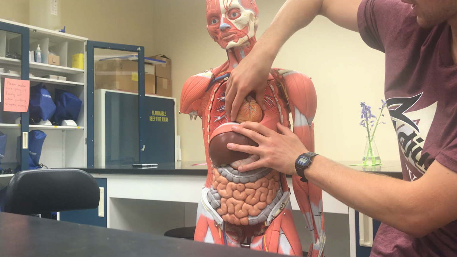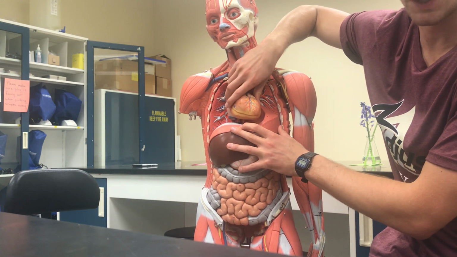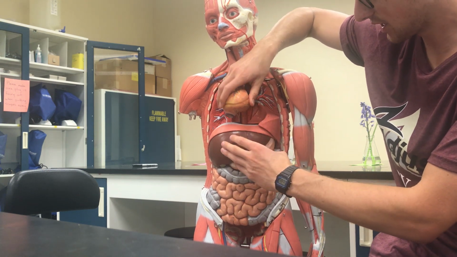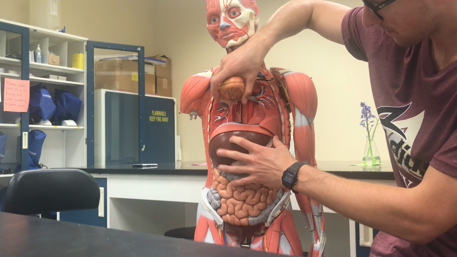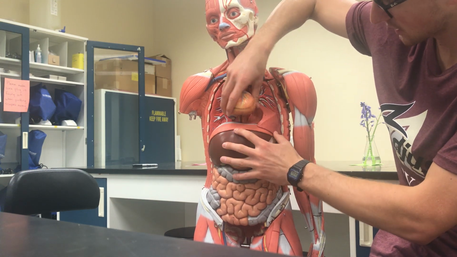So the esophagus goes behind the heart, posterior to the heart, and past the diaphragm right here. This is the diaphragm, this is the liver, the stomach is under that.